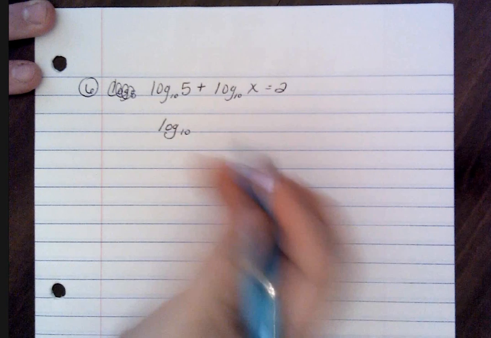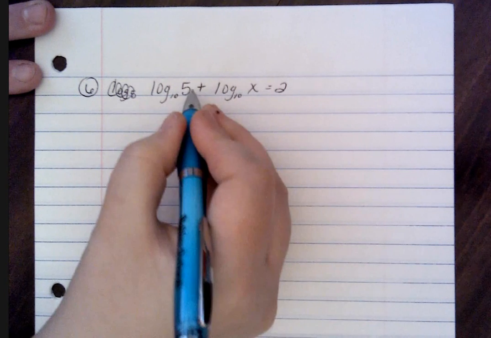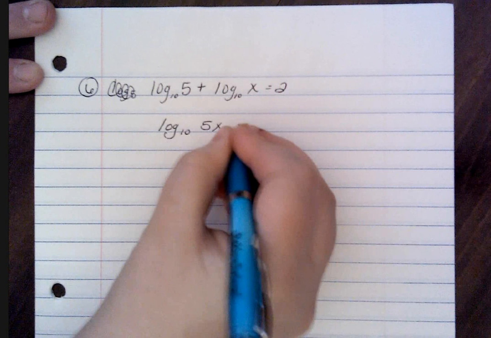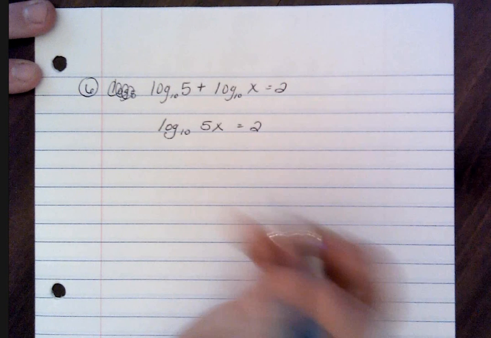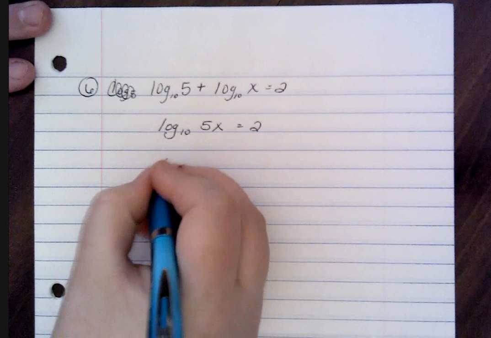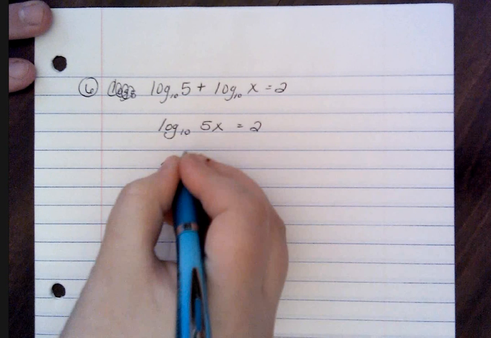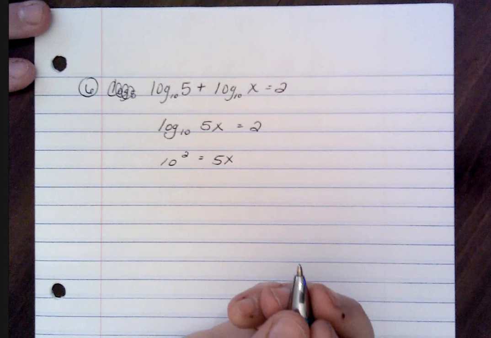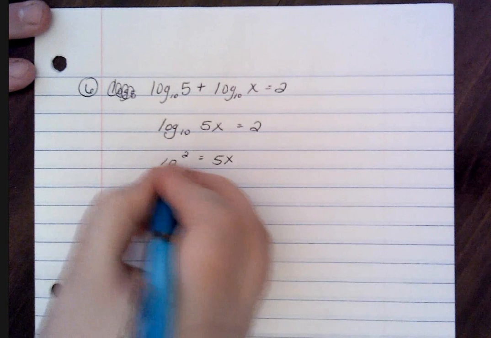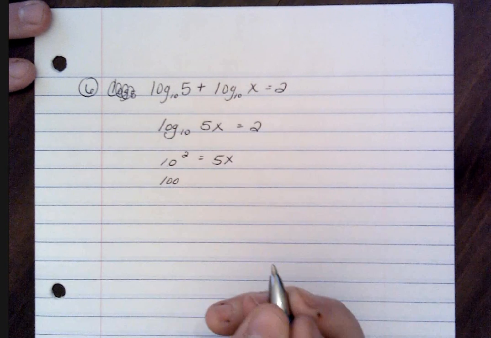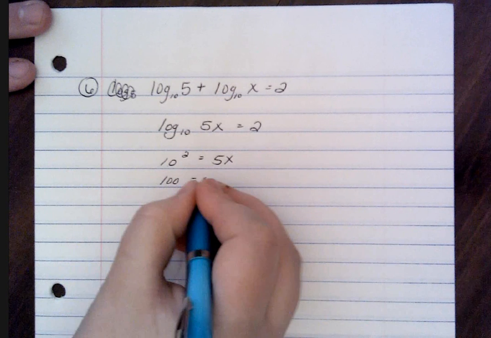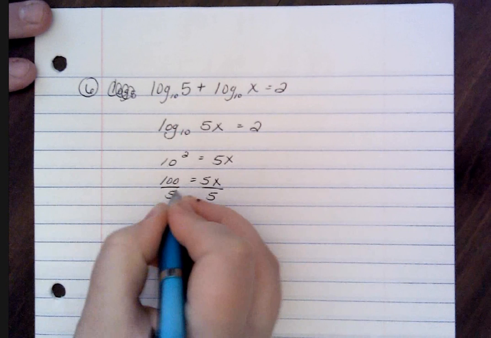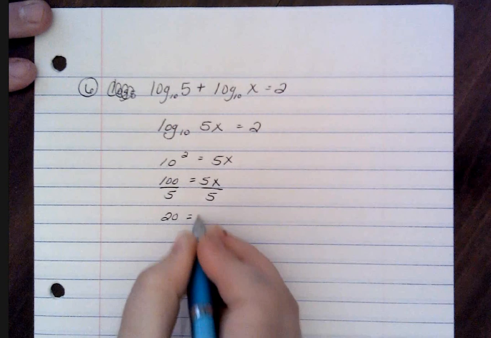And since we're adding these two when it's in expanded form, to write it as a single logarithm, we're going to be multiplying them. So now I'm going to take my base of 10, raise it to the power of 2, and then equals 5x. So now 10 squared is 100. And then to get the x by itself, we're going to divide both sides by 5 to get 20 equals x.